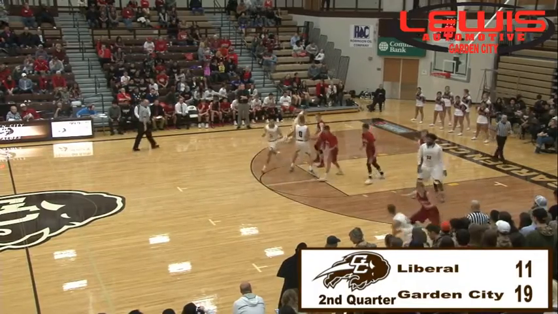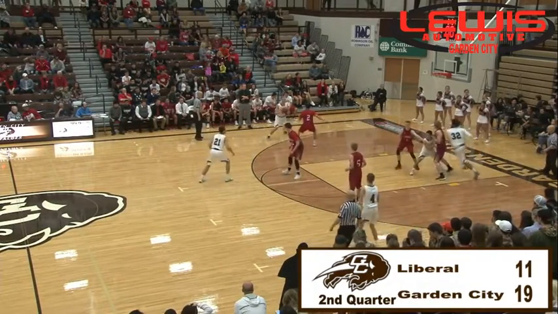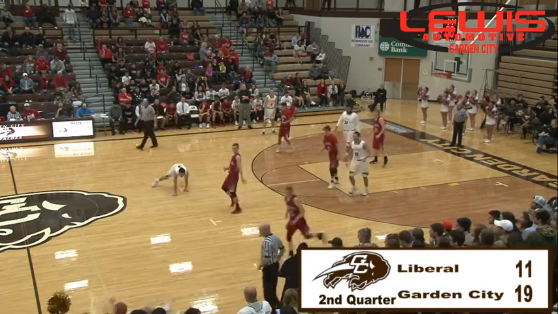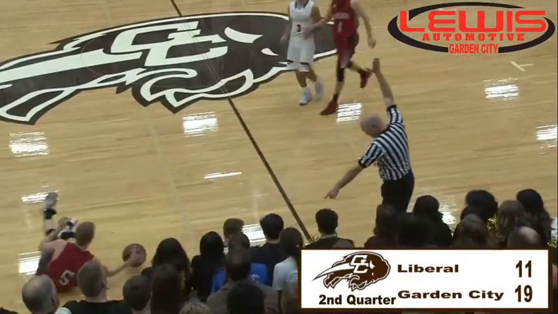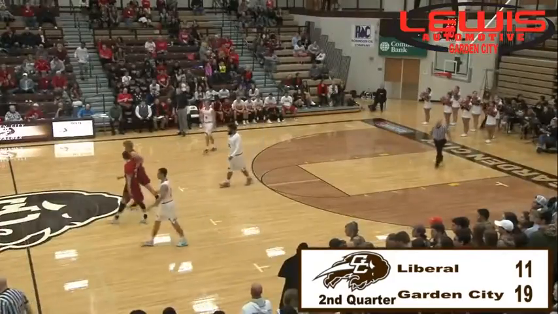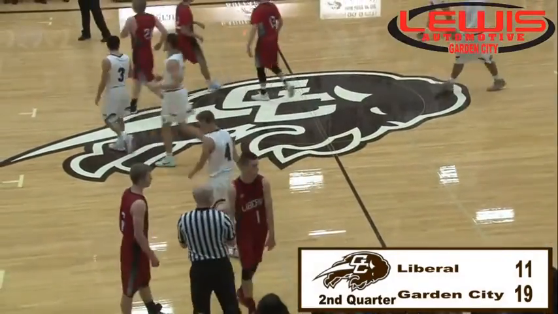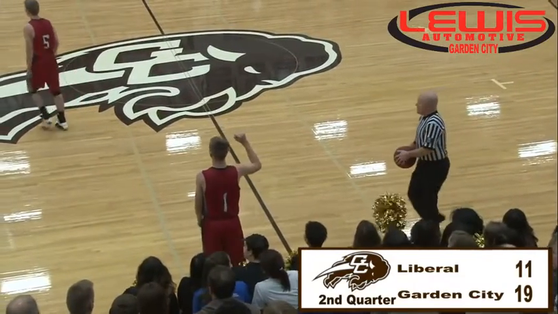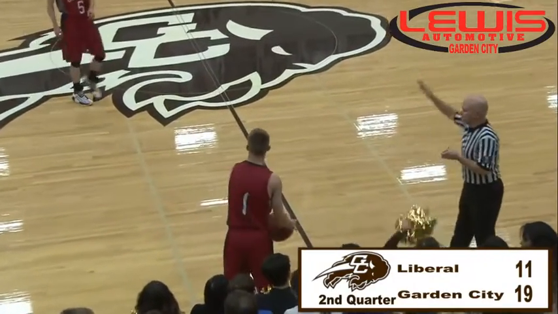Davis over to Cook. Cook over to Coleman. Coleman to Davis, far side. Davis tried to get it to Acosta. Acosta was tangled up. Now Cook tried to go for the ball as it was rolling out of bounds, but it was a backcourt violation. Looks like it's going to be Liberal ball now.